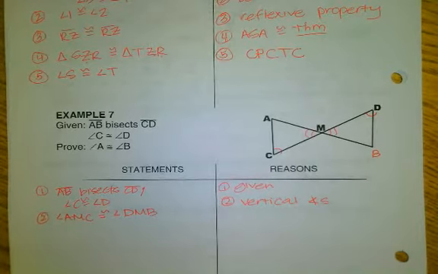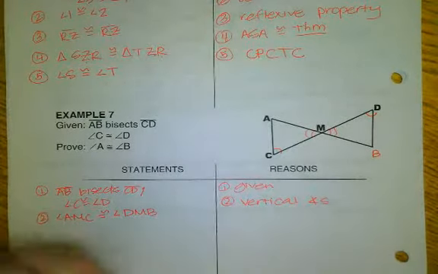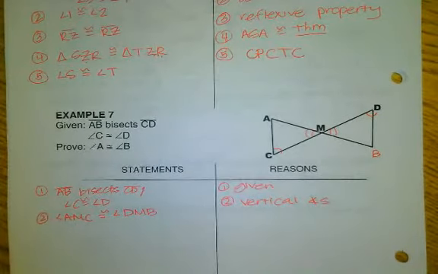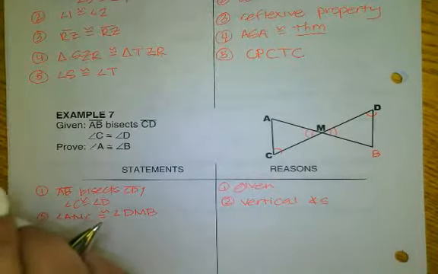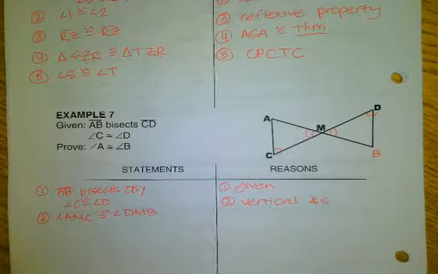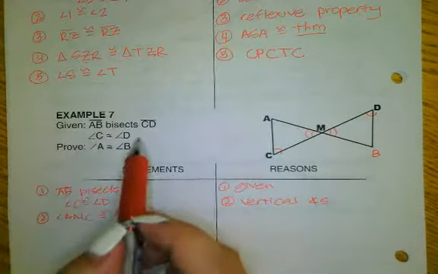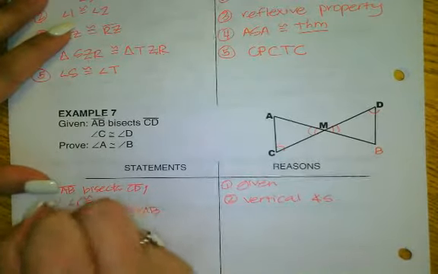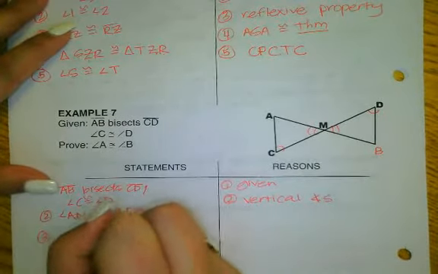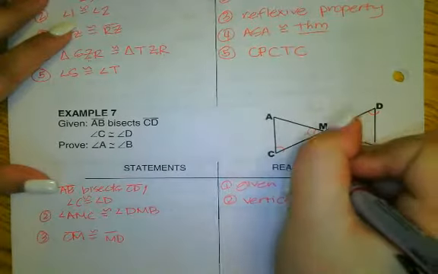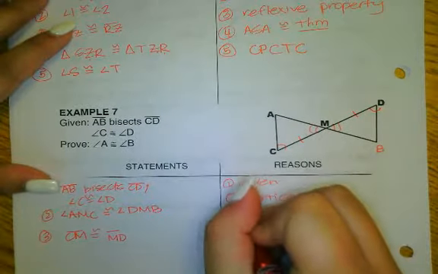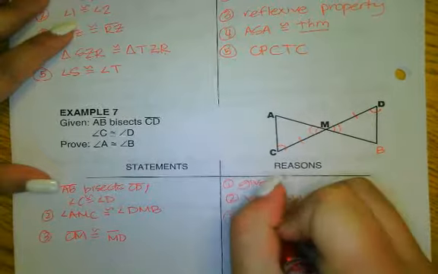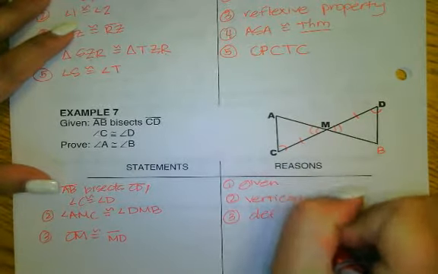AM what? So AB bisects CD. CM what? Very good. CM is congruent to MD, and why is that? Definition of segment bisector.